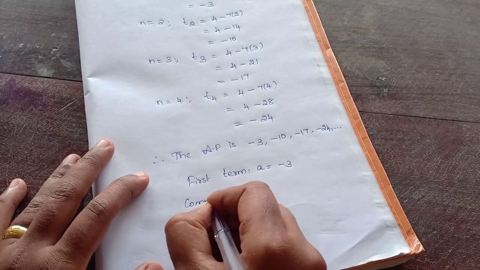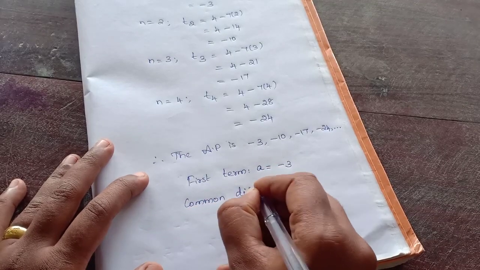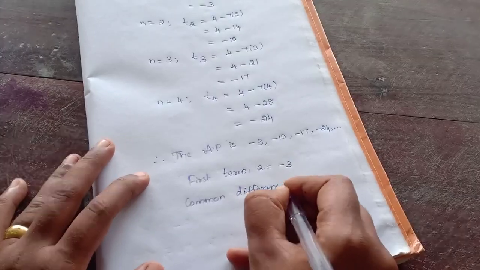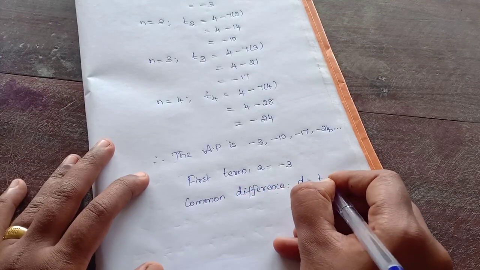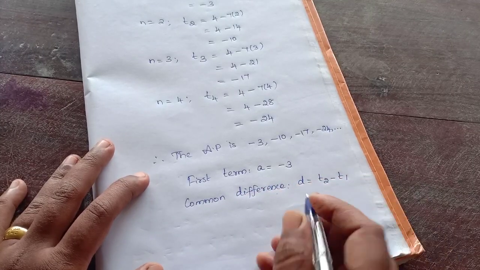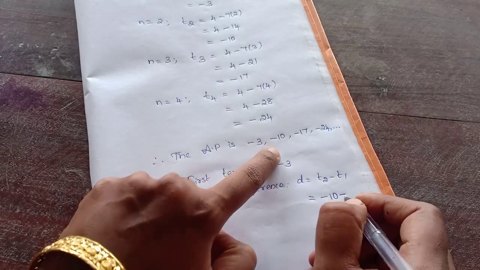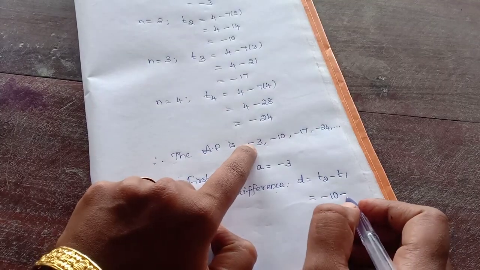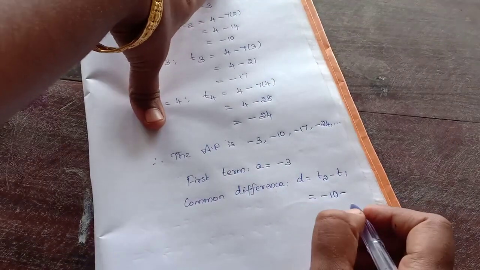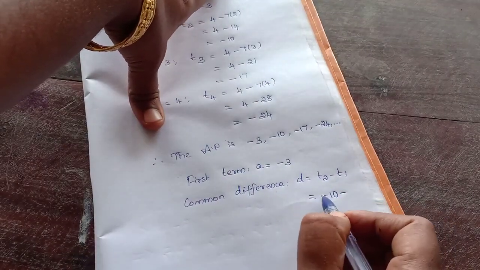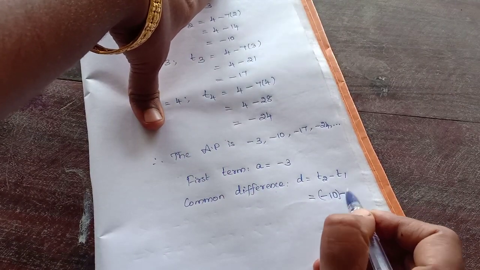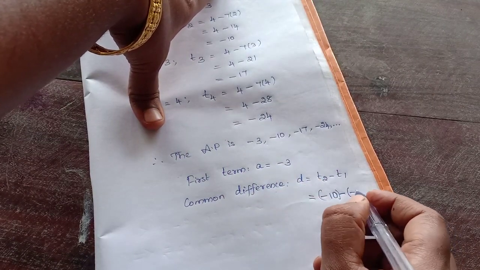What's the common difference? Common difference, we have one formula. Let's recall that D is equal to T2 minus T1. T2 means second term. Here second term minus 10 minus first term. Please be very careful. Here minus and minus, don't confuse here. T2 means minus 10 and this minus, and when we are applying T1, that is minus 3.